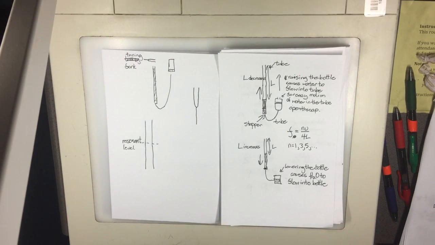The problem is that the sounds get a little bit muddy. There'll be other harmonics. So if you've got a tuning fork that resonates at 440, there's going to be an 880 and a 1320 rattling around in there. You're going to hear multiple tones.